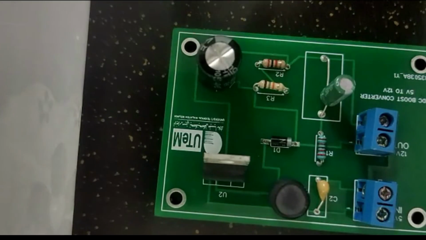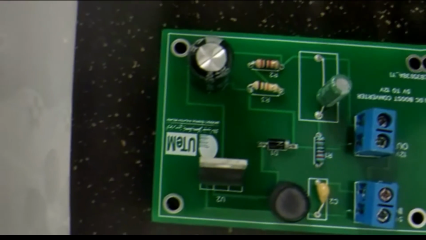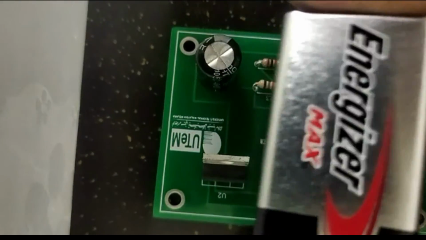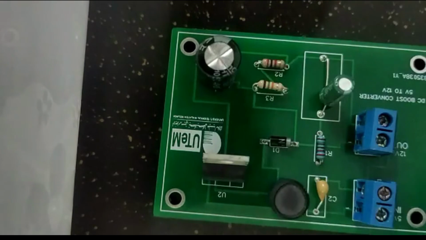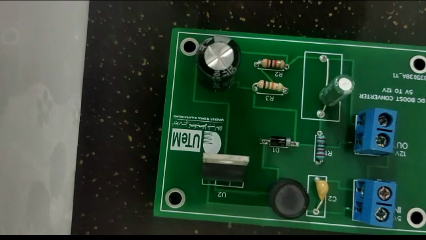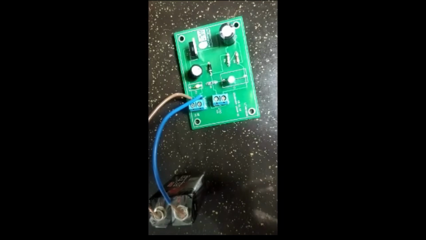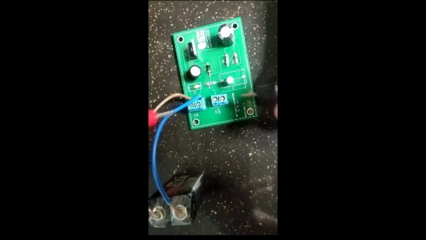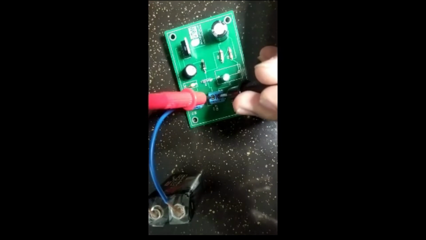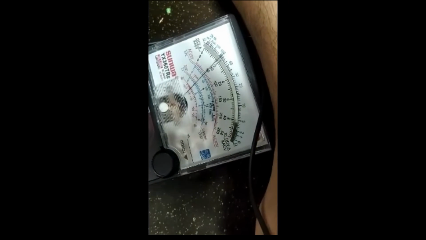Okay, now we test this circuit. We use a battery for the input, and for the output we can check using a multimeter. Now you can see we already connected the input. Now we check the voltage. Okay, the voltage is higher than 5 volts. Okay, thank you.